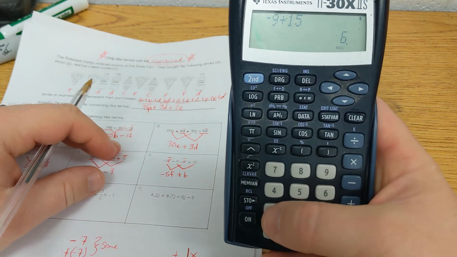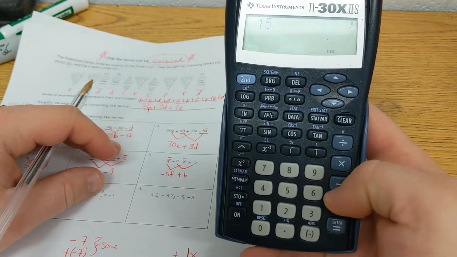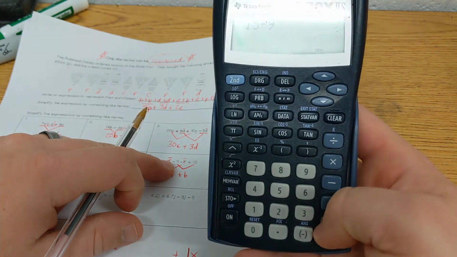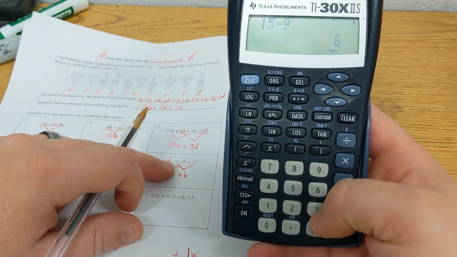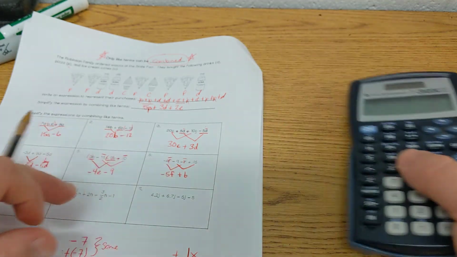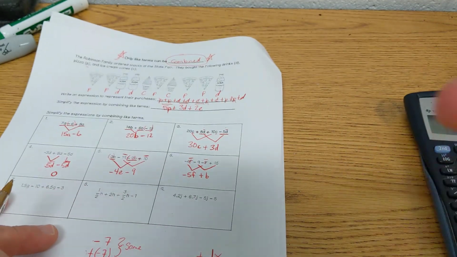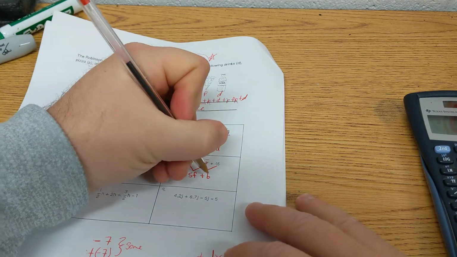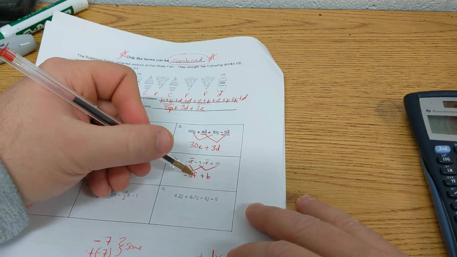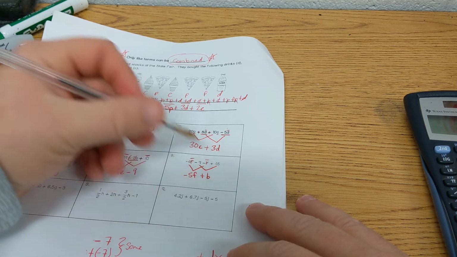All right, but we know that 15 is positive. We can go 15, and we know we're doing what? Subtracting 9. 15 minus 9 gives us 6. Okay, whichever way is better for you to visualize it and think about it. So negative 5f plus 6.